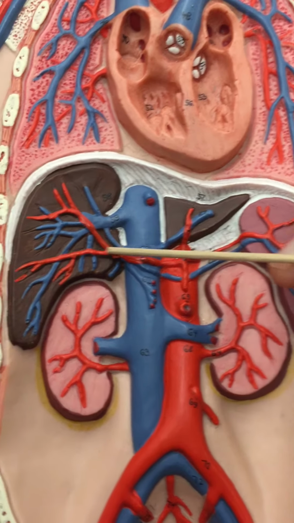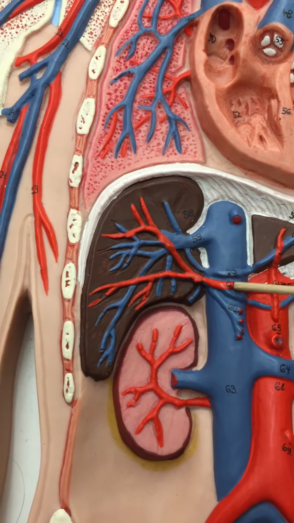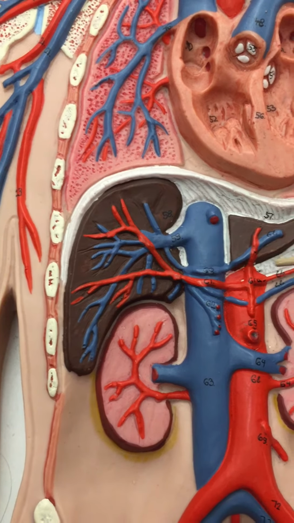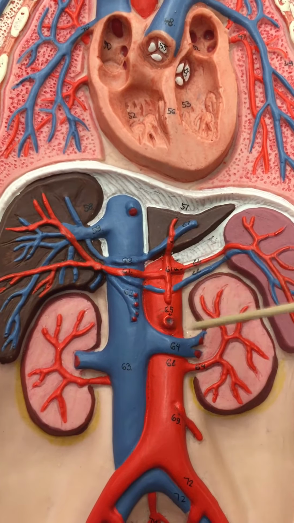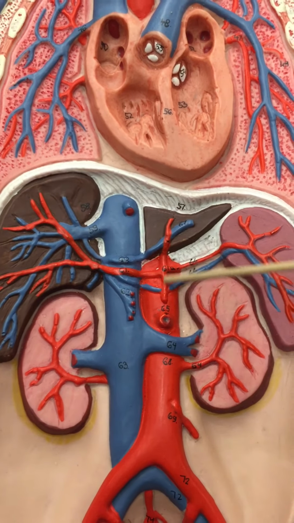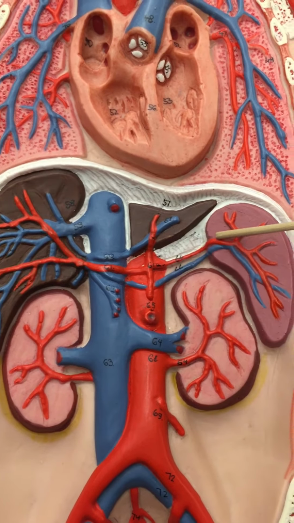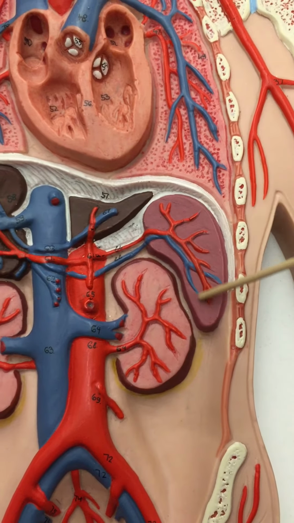And this is the hepatic, which is liver. So that's the hepatic artery. The gastric artery would be stomach, and here they've got it here because the stomach's missing, but it would be that. And then splenic artery is coming over here to the spleen. This thing here is the spleen.